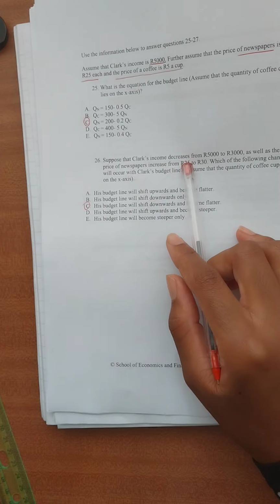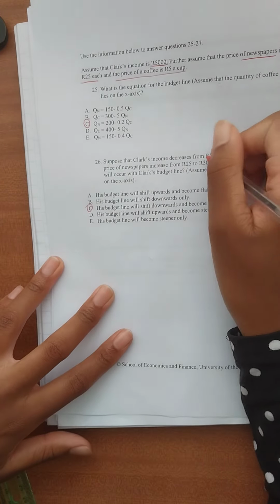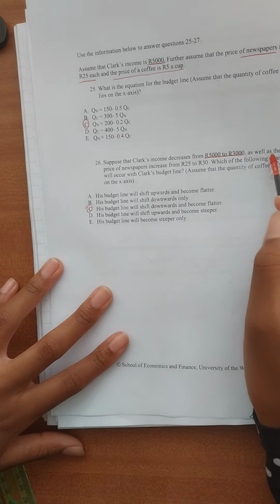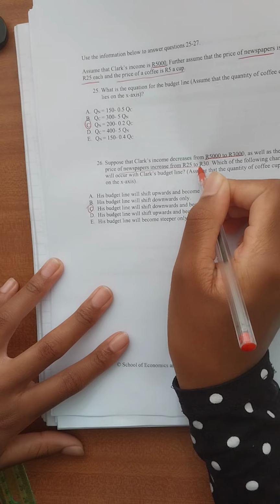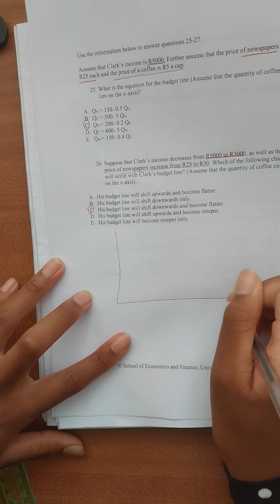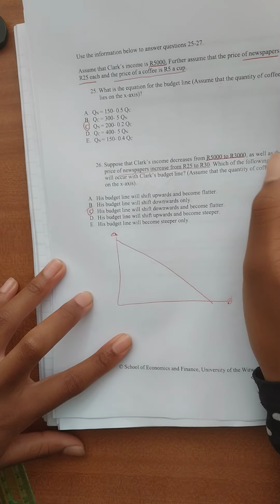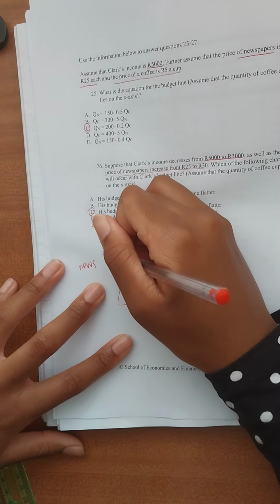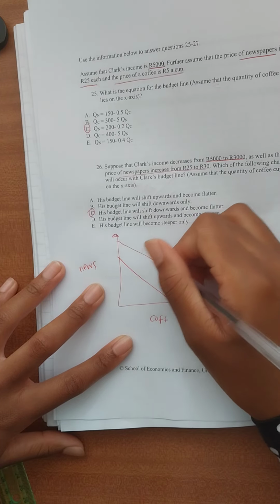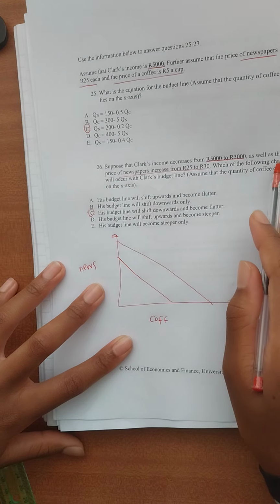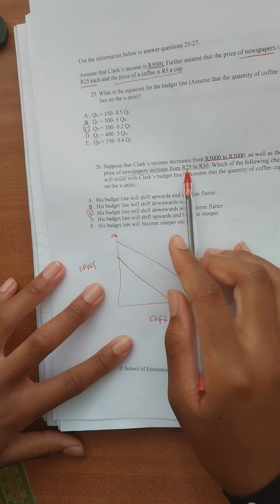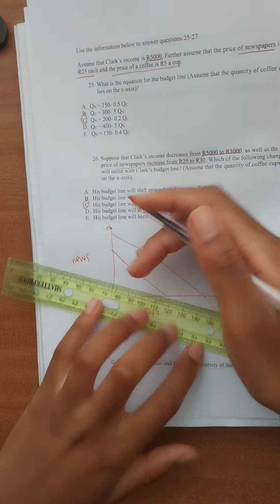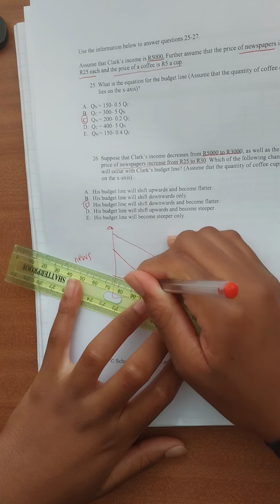Number 26, suppose that Clark's income decreases from 5,000 to 3,000. So there was a decrease in income. A decrease in income leads to a complete inward shift, as well as the price of newspaper increases from 25 to 30. So let us draw the initial budget line. They told us that coffee is on the x-axis. So you have coffee, you have newspapers. You are told that income decreases, so you have an inward, first of all, a parallel shift, so your slope won't change with this information. And then they continue to tell you that the price of newspapers increases from 25 to 30. So you can buy less of newspapers, but you can still buy the same amount of coffee. So it will swing again inward, right?